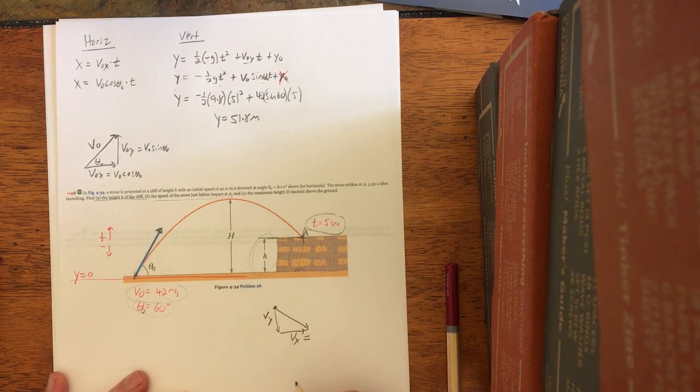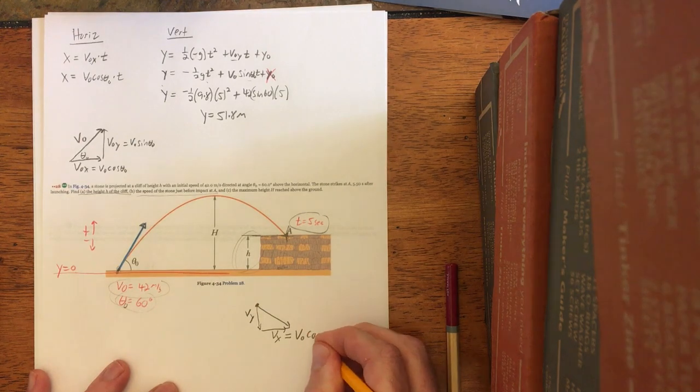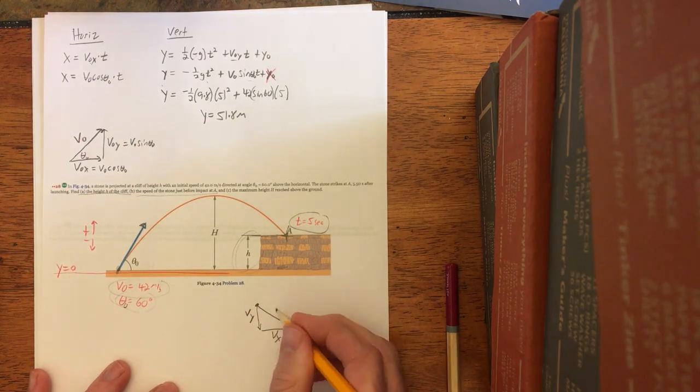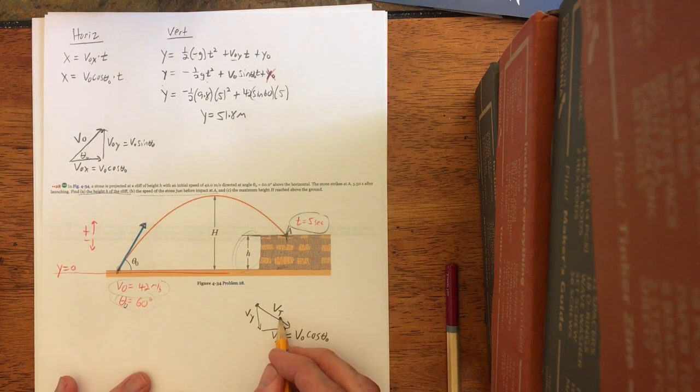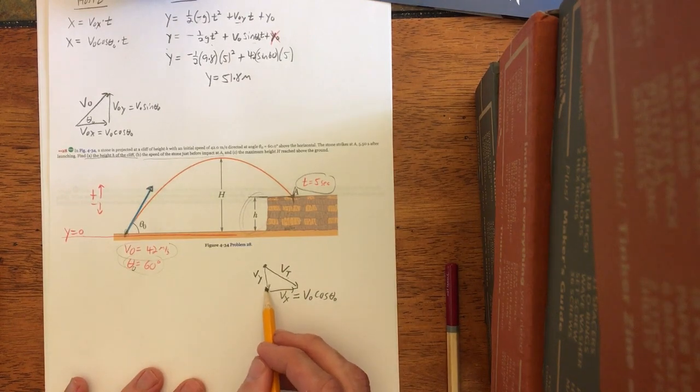Vx is going to be constant throughout the whole problem. So this is still just v0 cosine theta 0. Maybe I'll write this as v total, vt for v total. And so now we just really have to find out what vy is.